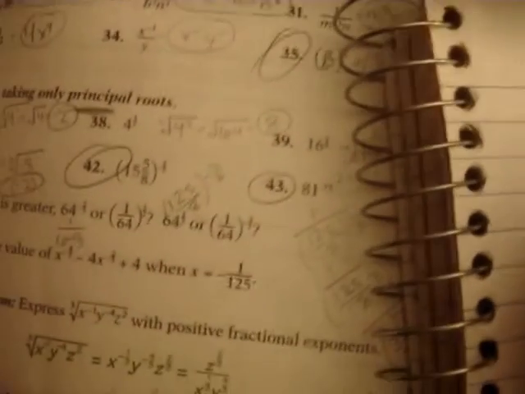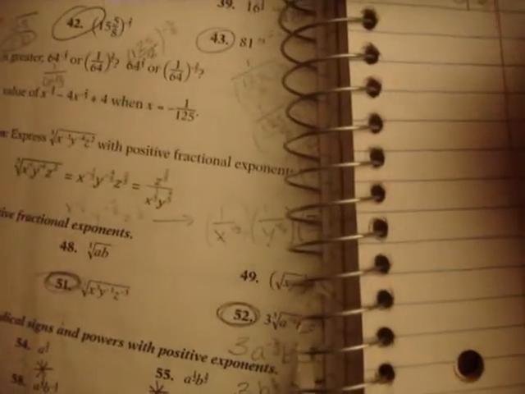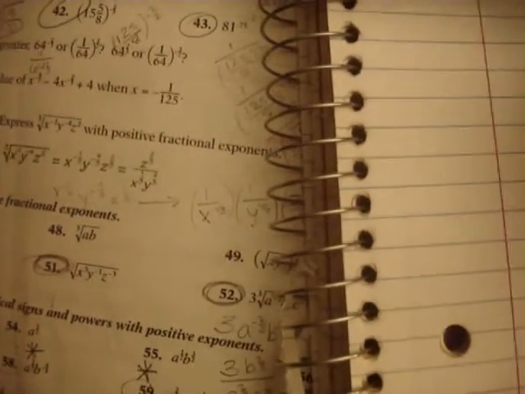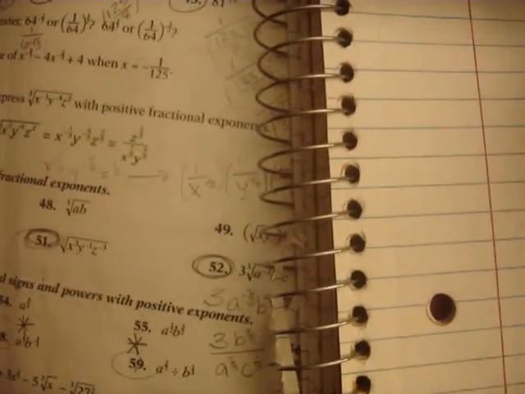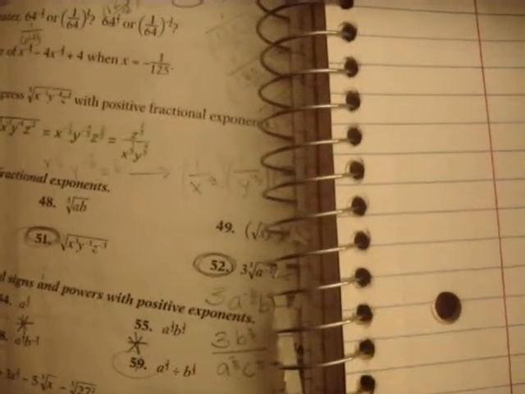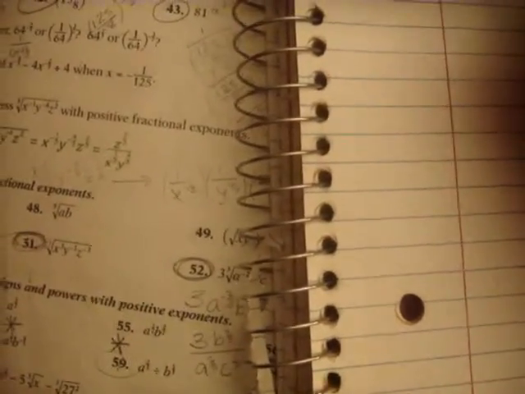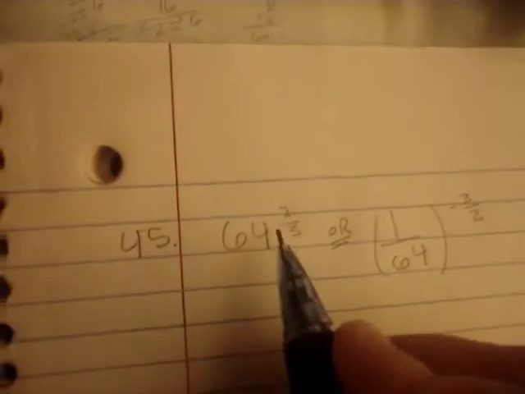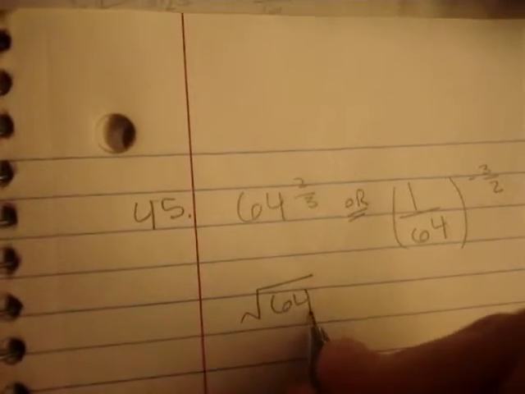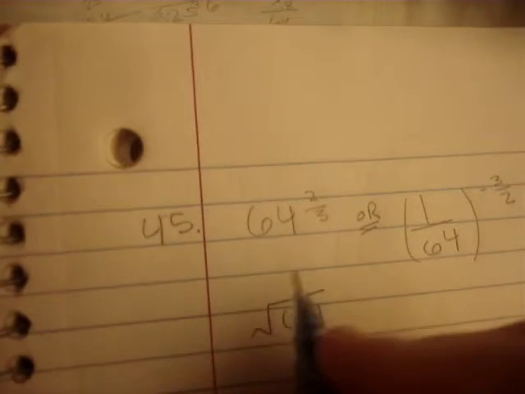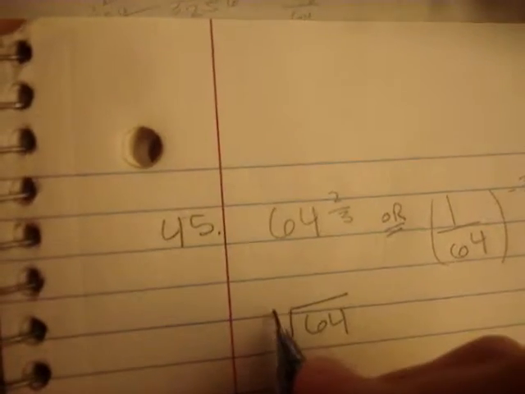Let's do the other half of 45 that I did not do. That is 64 to the 2/3, or 1/64 to the -3/2. They kind of did opposites on us, the first one as opposed to the next one they were having us do. So 64 to the 2/3, this time we don't have to put it on the bottom, we just take the cubed root of 64.